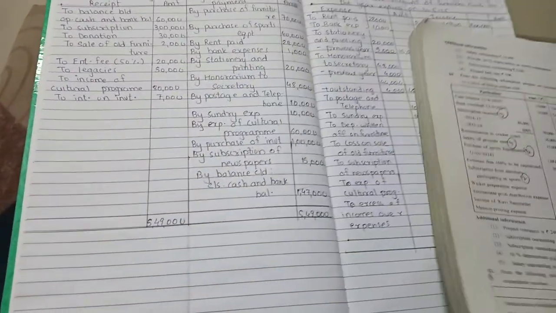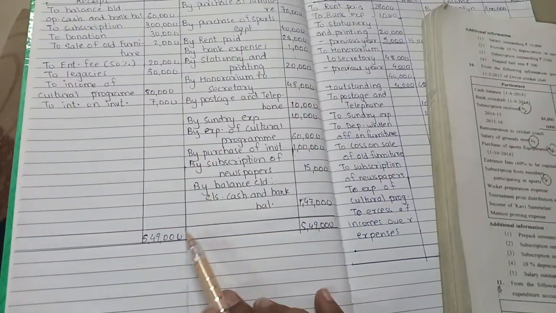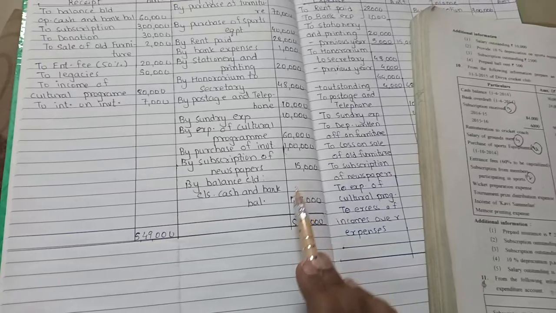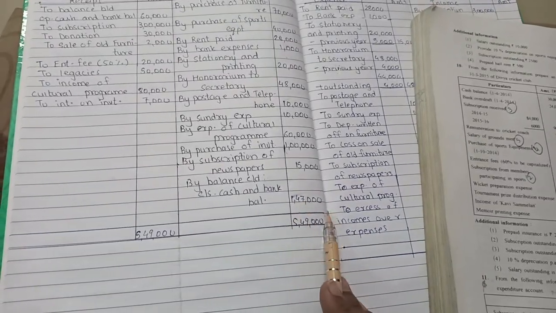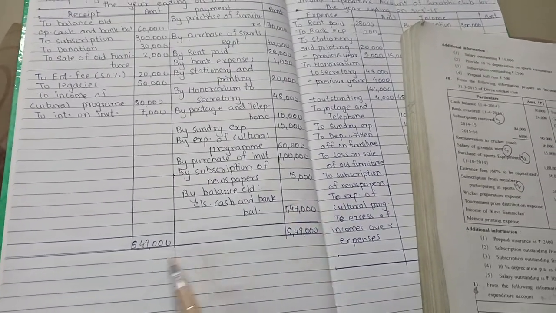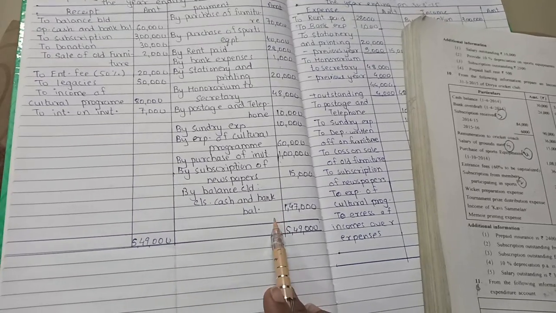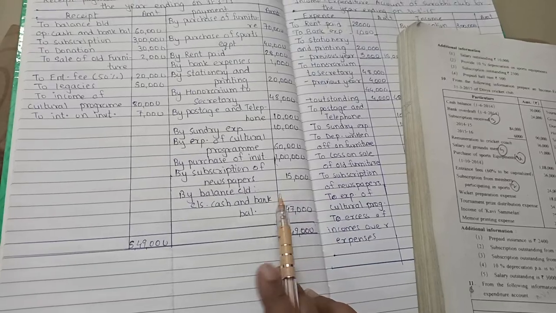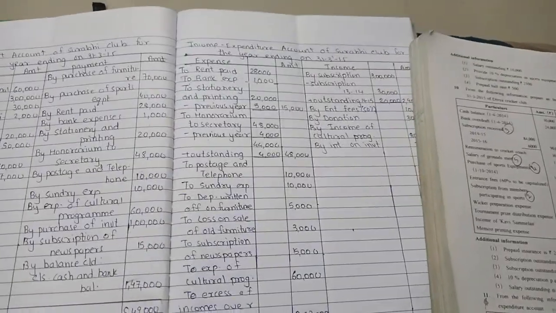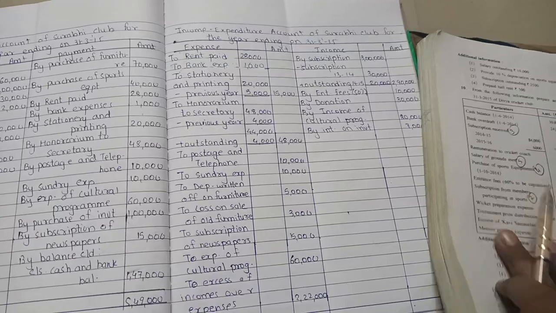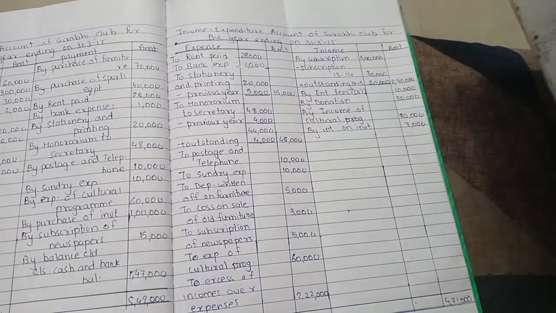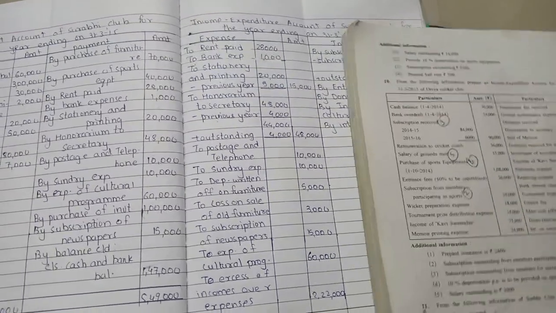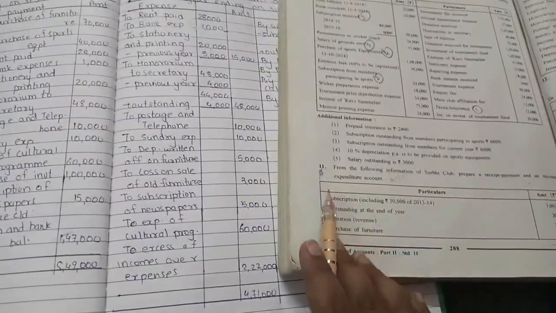Now the total of receipt is 5,49,000. After deducting all this we will get difference of 1,47,000. It means receipt is more than payment, so this is known as cash balance and bank balance. Now we will see income and expenditure account. In income and expenditure whatever prepaid is there we have to deduct it, and whatever outstanding is there we have to add it. Here first is subscription.